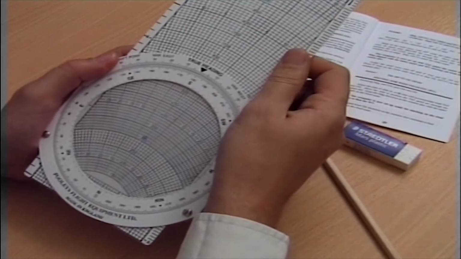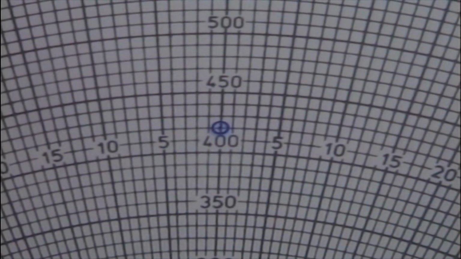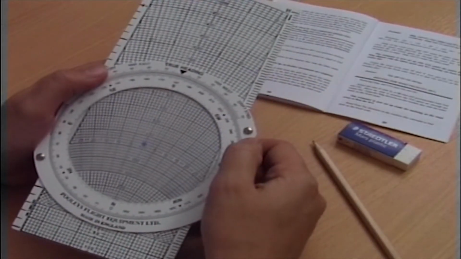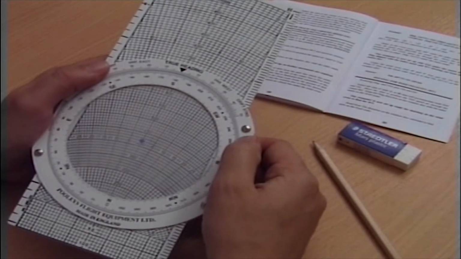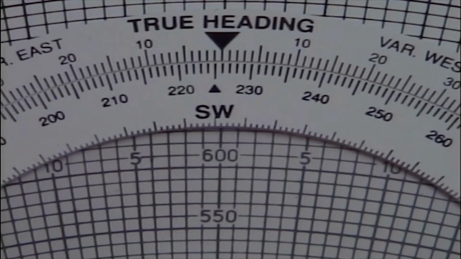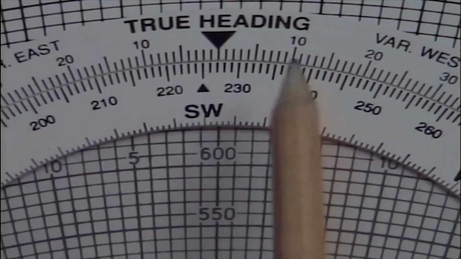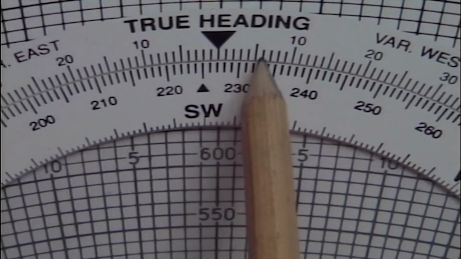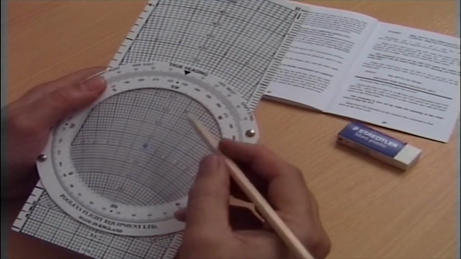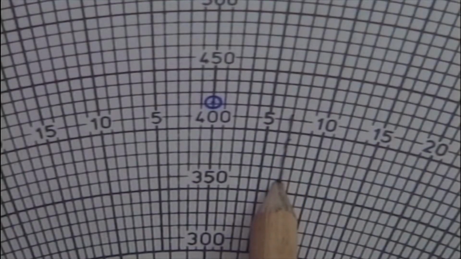Move the slide to position 420 knots TAS underneath the centre dot. Now put the heading on by rotating the inner scale until 227 is under the true heading index. Track is 234, which is 7 degrees starboard. Draw a line over the 7-degree starboard drift line.